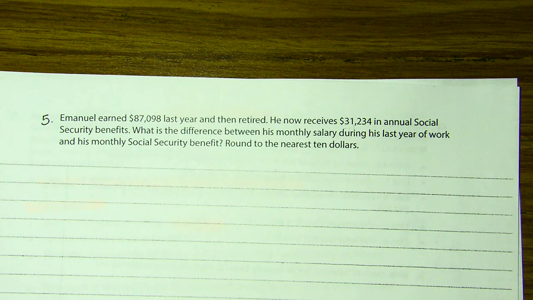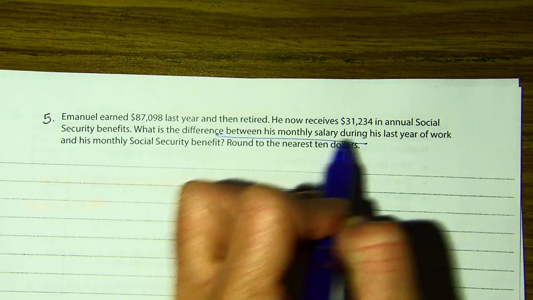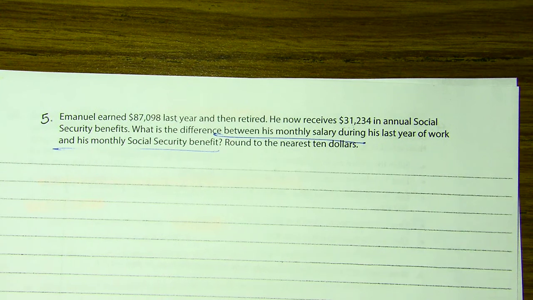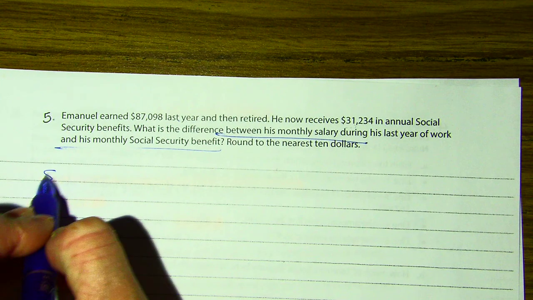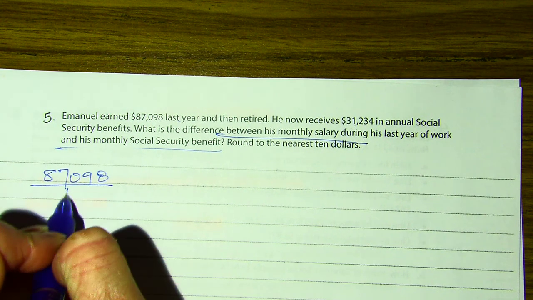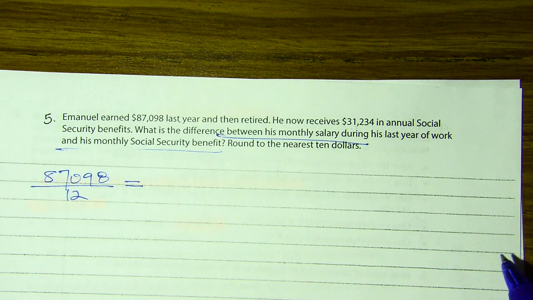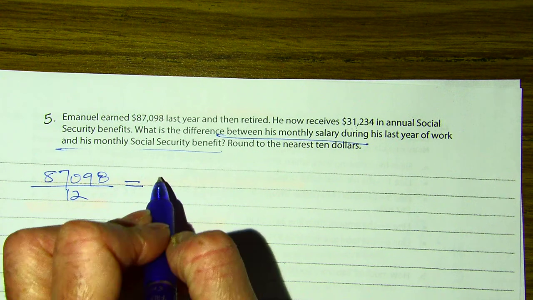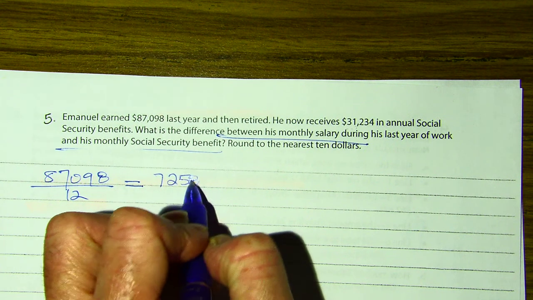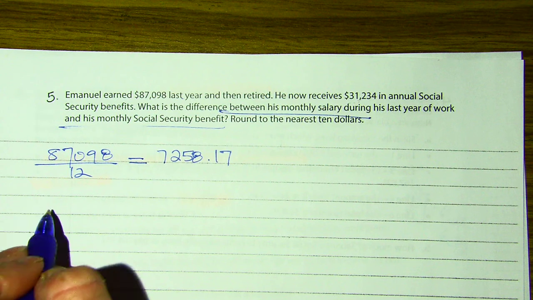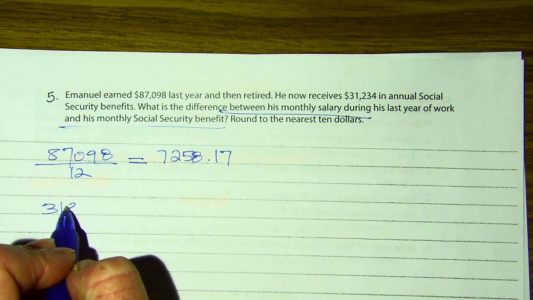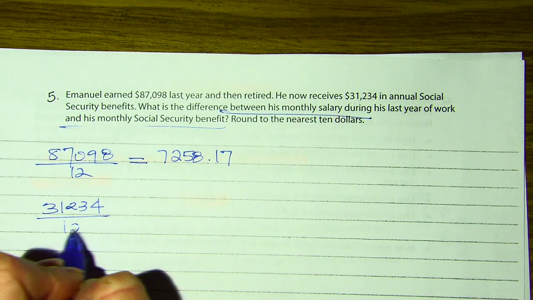And then number 5. Emmanuel earned $87,000 last year, and now he's retired and only earns $31,000. So what's the difference between his monthly salary when he was working and when he is now receiving Social Security? So when he was working, here is his amount divided by 12, right? That would give him his monthly. And if I divide that by 12, I got that he was receiving $7,258.17.